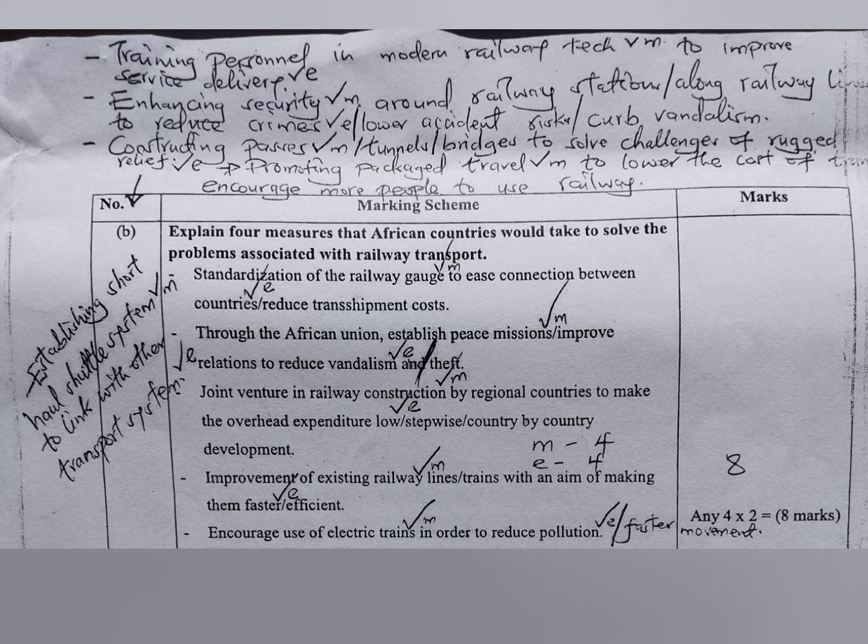Having a joint venture in railway construction by regional countries to make the overhead expenditure low. Improving existing railway lines with the name of making them efficient or faster. And you could also say encouraging the use of electric trains in order to reduce pollution or for faster movement.